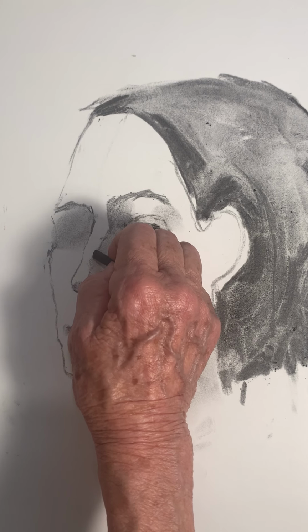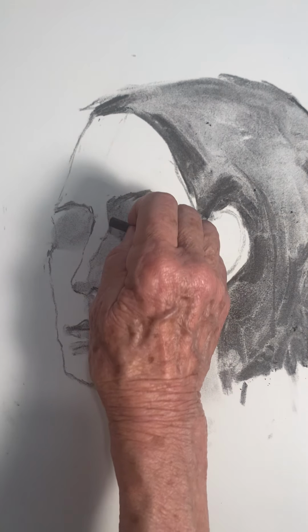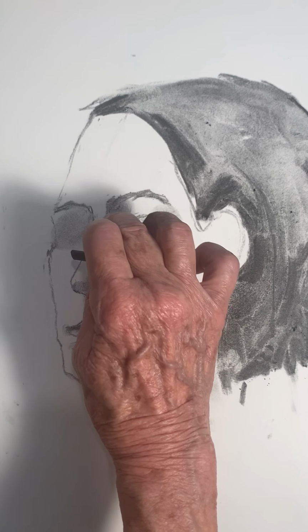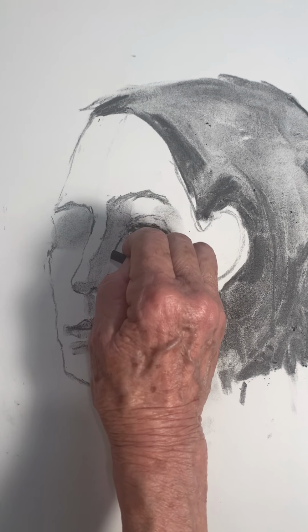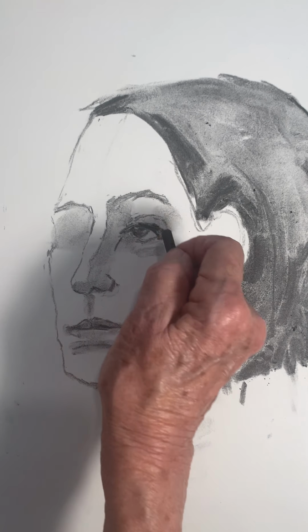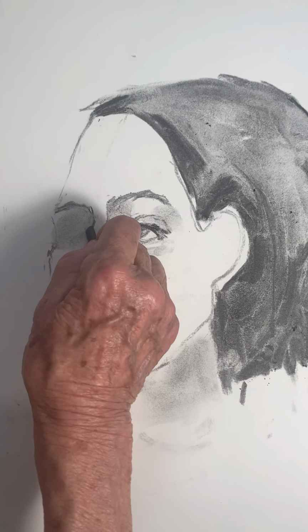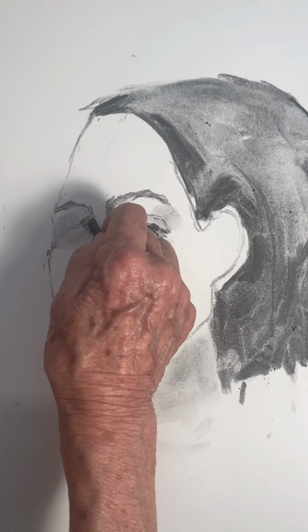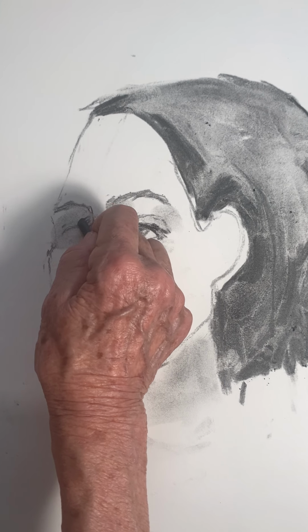But again, we're talking about the top plane of the nose, maybe side plane, under plane. And then I look for the eye here. I'm looking for a little bit of value there for the eyelid.